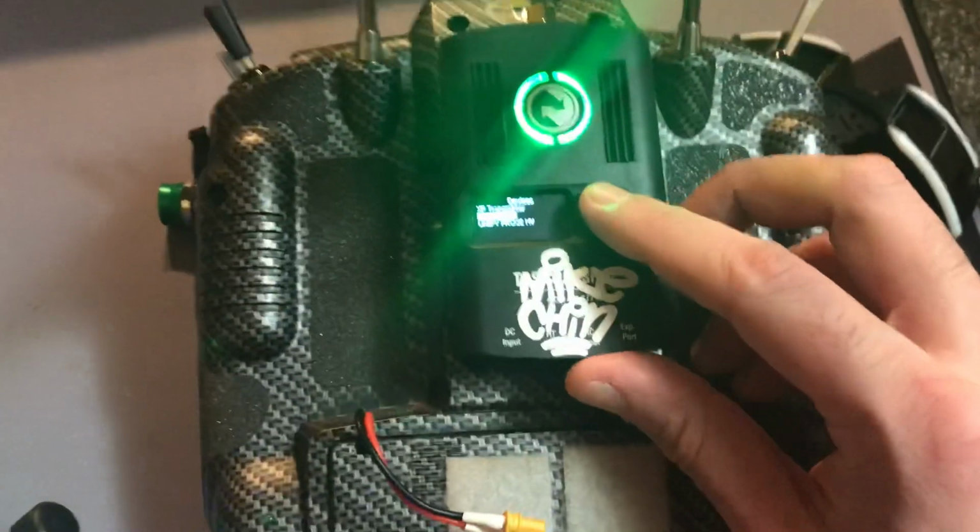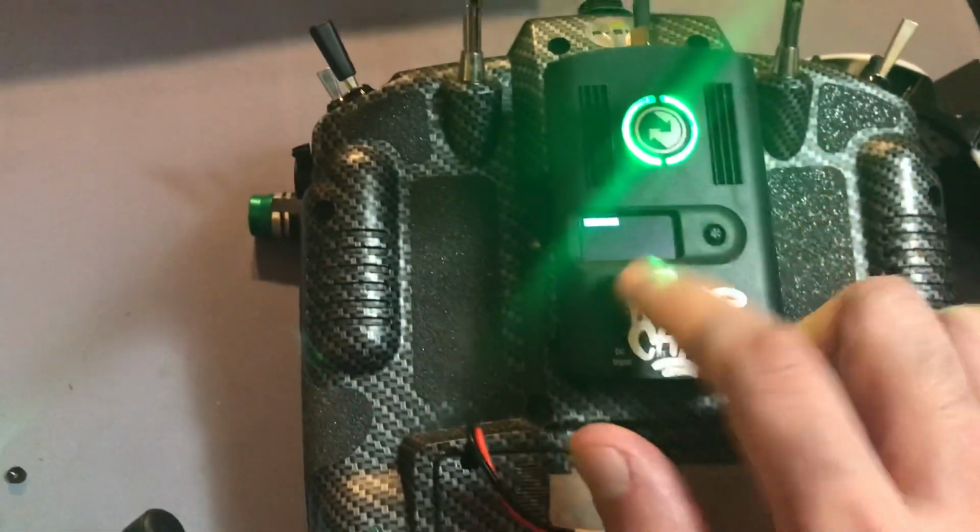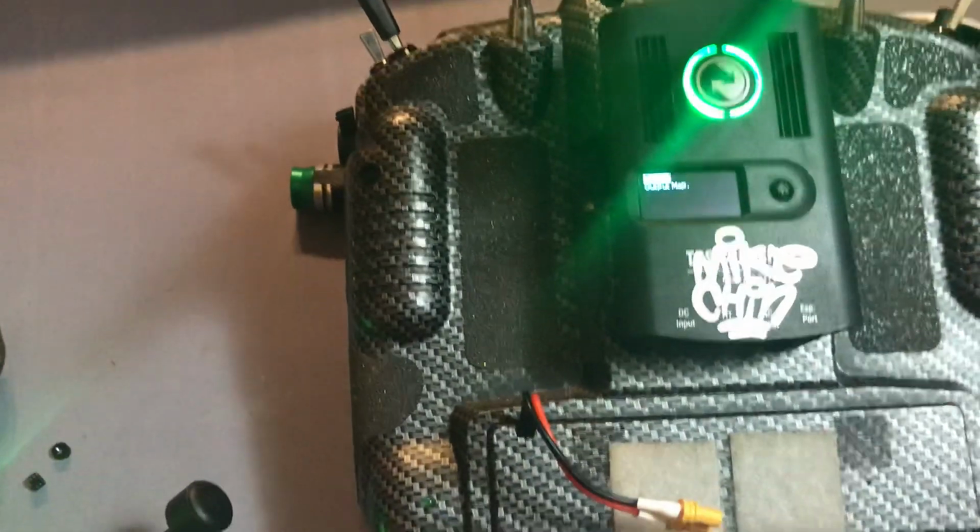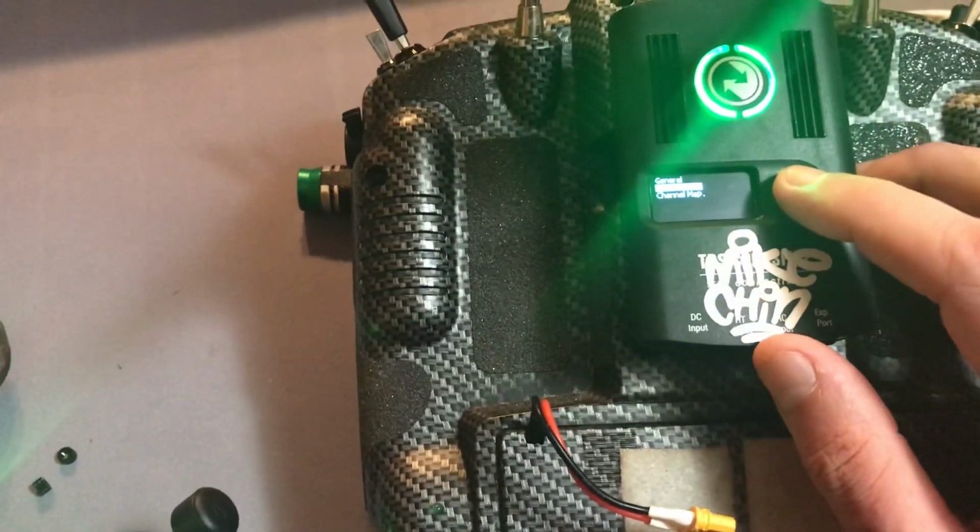Next, you're going to enter into your Crossfire and you're going to power the receiver. You're going to select the receiver on your Crossfire Lua or your full size on the OLED. This is the same menus for both. Next, you're going to go to your output map.